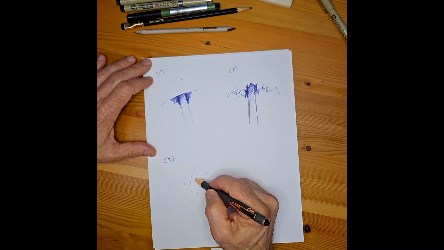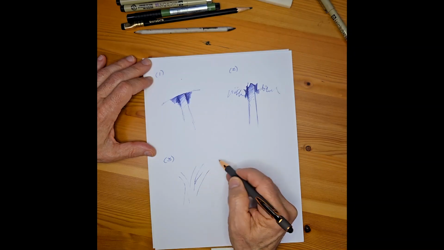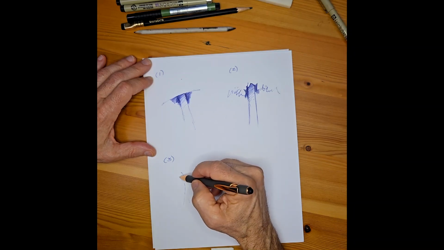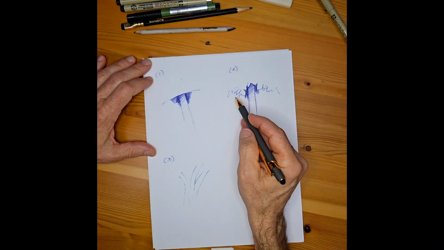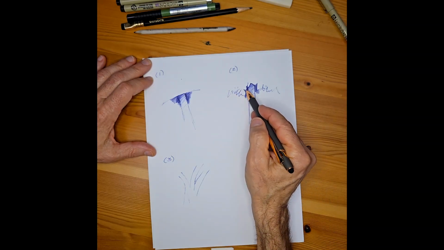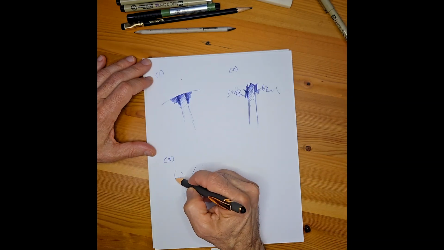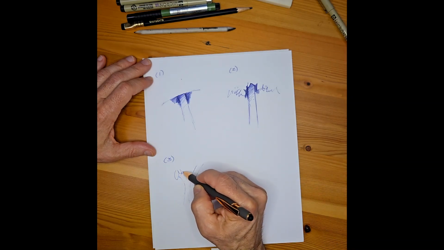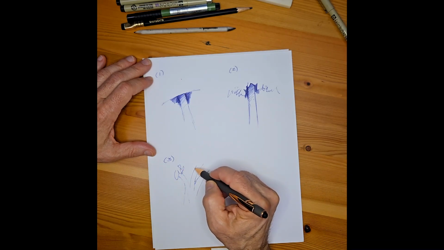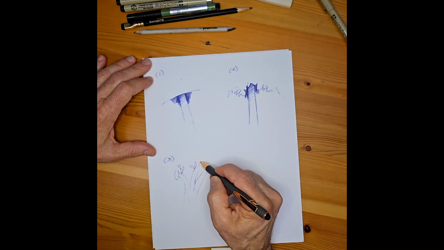Let's say that's in front of that one, just for interest. And then instead of just this kind of abstract silhouette type line for leaves on this one, let's draw leaves.